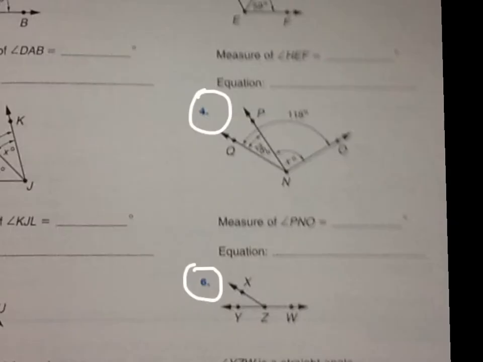So for number 4, we know that the whole angle QNO is 118 degrees, and we know that the smaller angle QNP is 26 degrees. But we need to figure out the angle PNO.